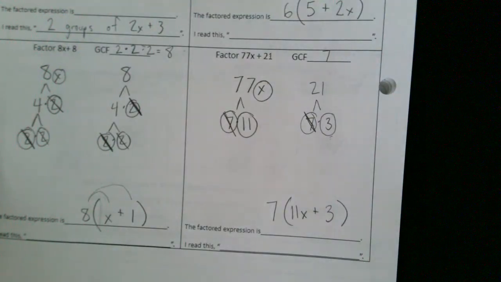All right, so that was a really good practice today with factoring. It's going to help us quite a bit, not only the remainder of this year, but it's going to help you quite a bit in 7th and 8th grade as well when you get into more complex expressions and equations. So factoring, a great skill, a fun skill, and one that we're a little bit better at now.